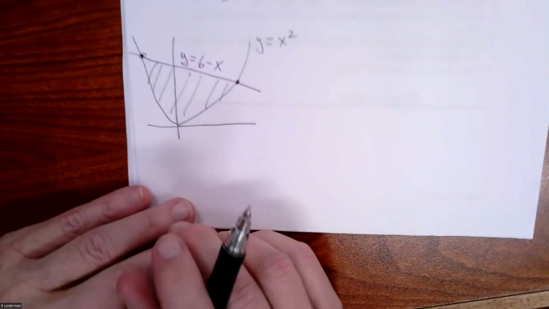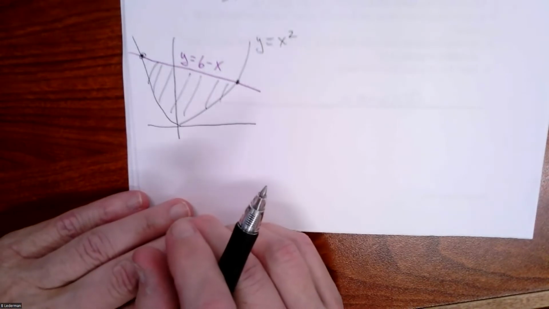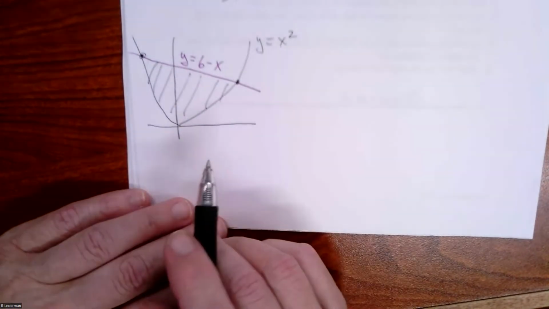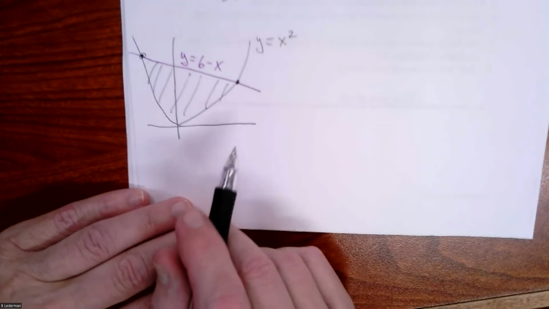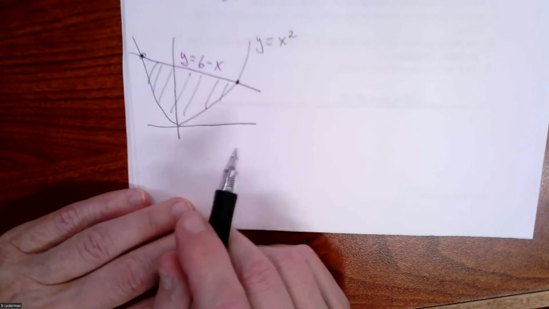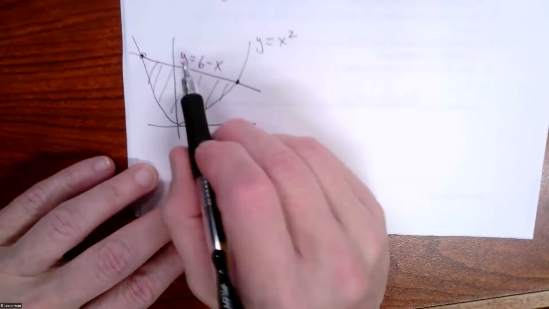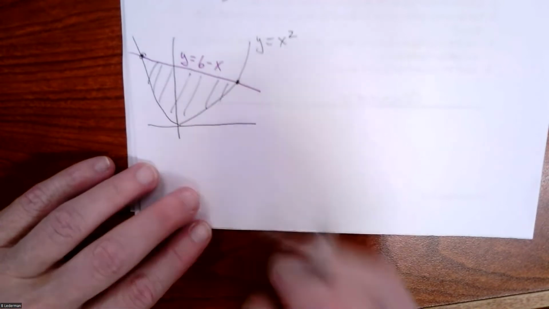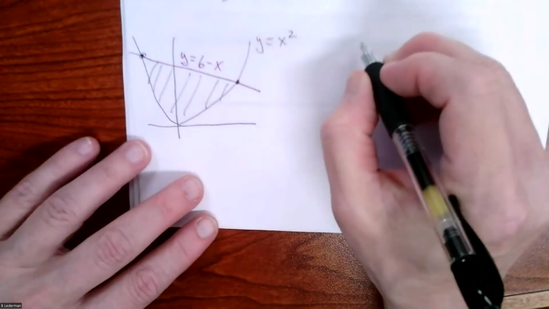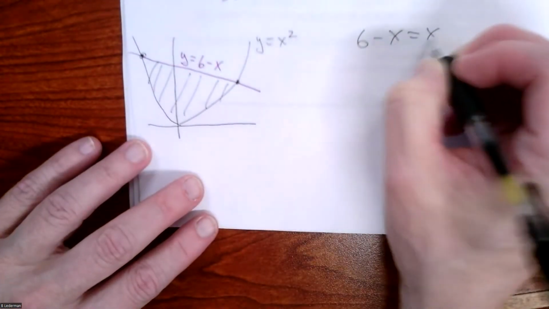First, I have to do a little algebra and find the point where these two curves intersect. They have the same y value at that point, so I want to find the x values where they intersect. Since y equals x squared and y also equals 6 minus x, I set these equal to each other: 6 minus x equals x squared.